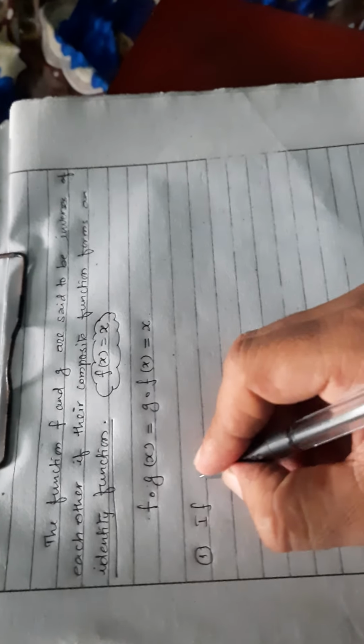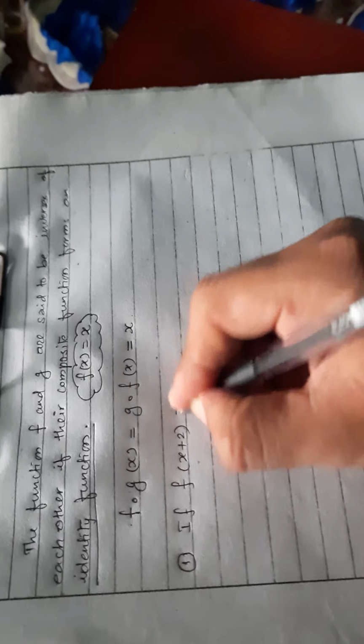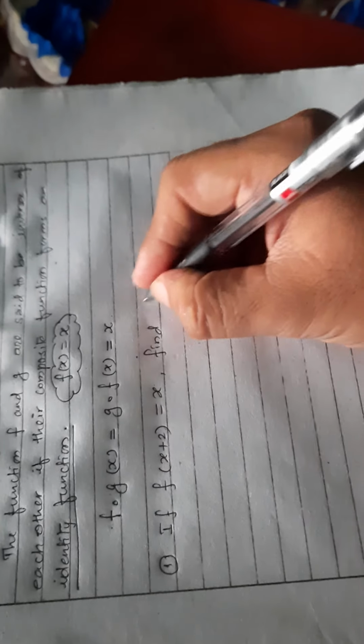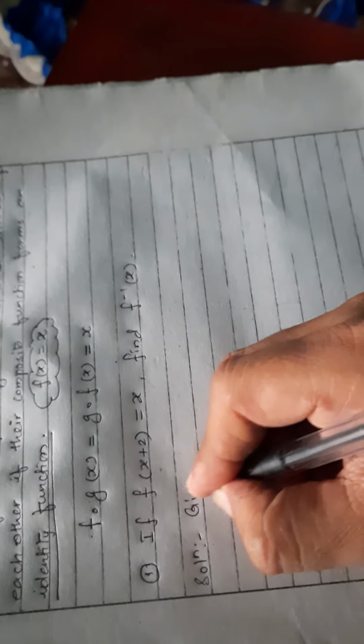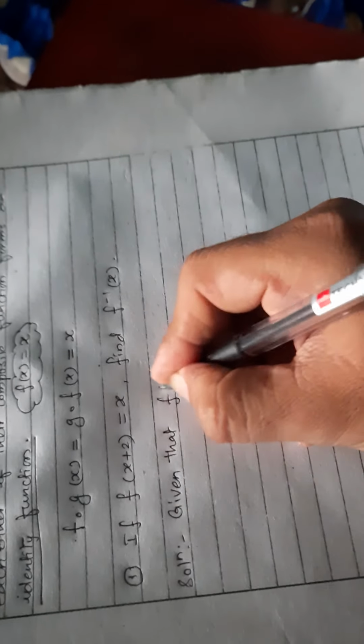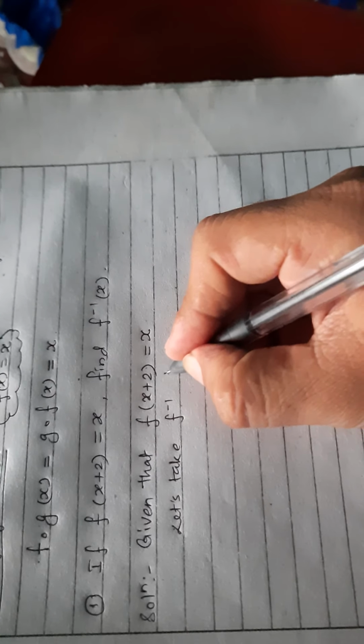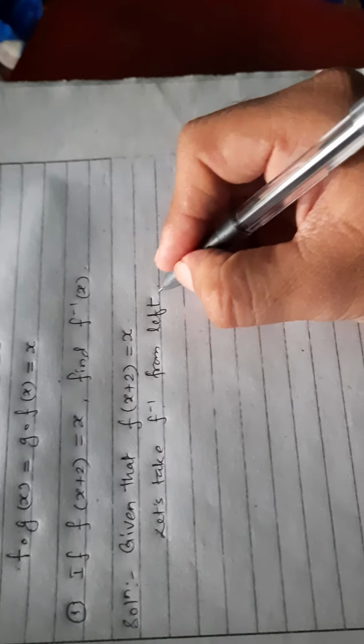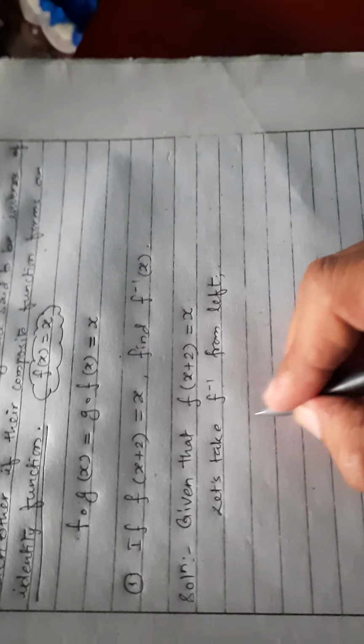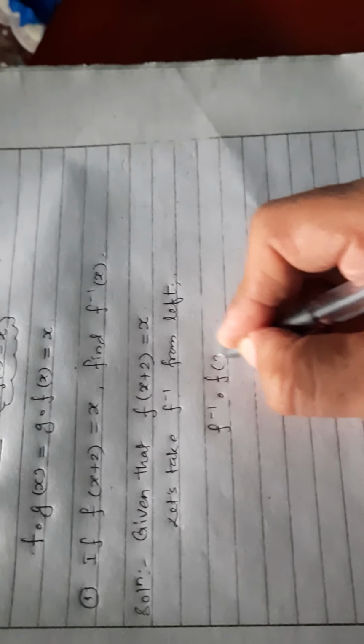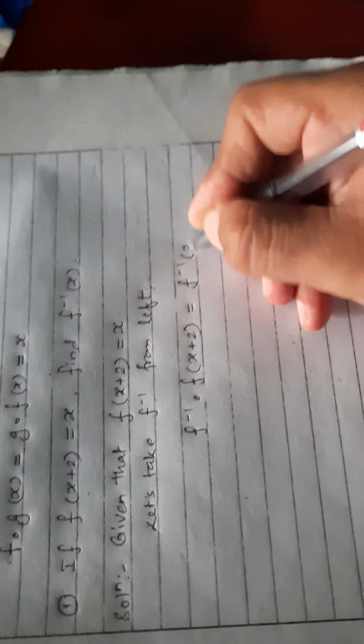Okay, let's take an example. Example number 1. If f of x plus 2 is equal to x, find f inverse x. Okay, its solution. Given that f of x plus 2 is equal to x, now let's take f inverse from left on both sides. What we get? f inverse of f of x plus 2 is equal to f inverse of x.